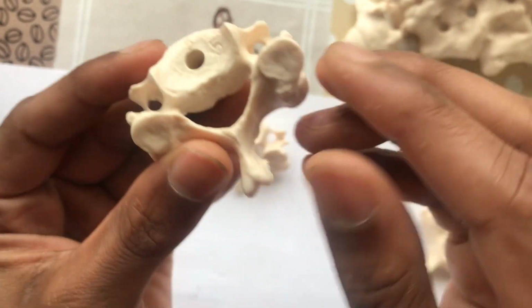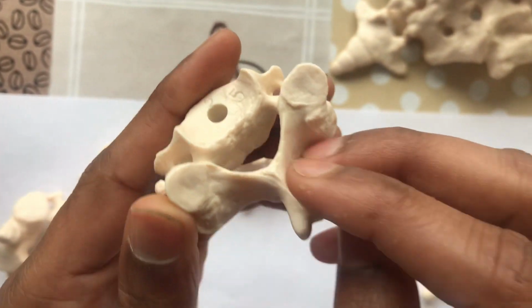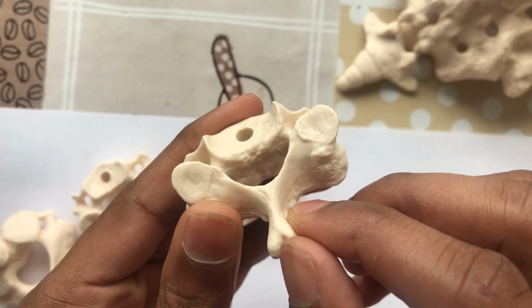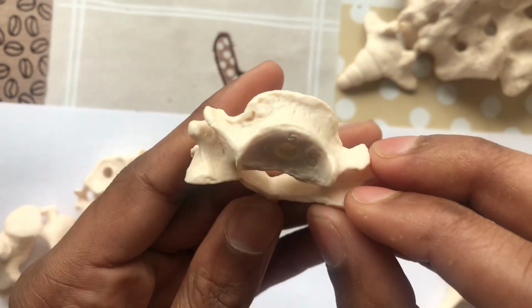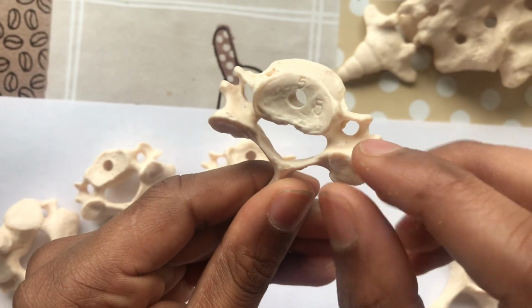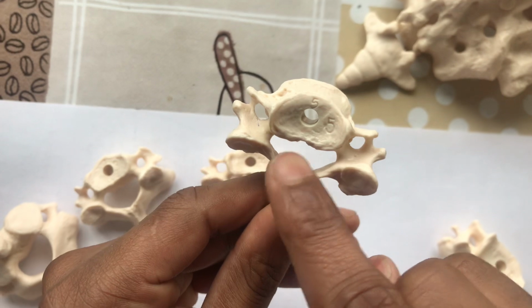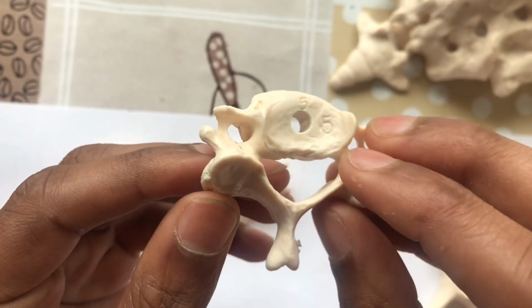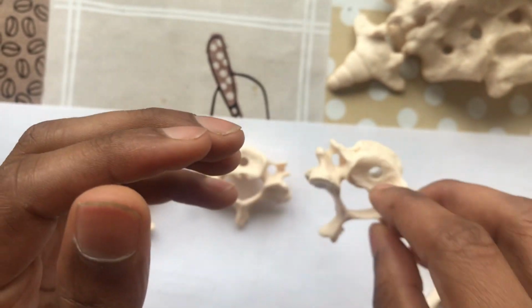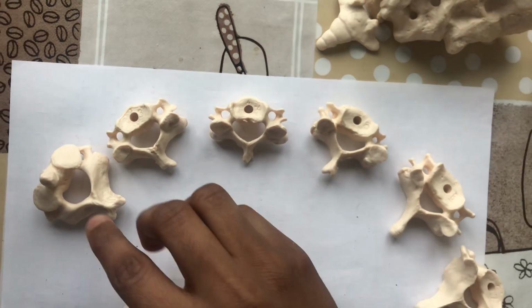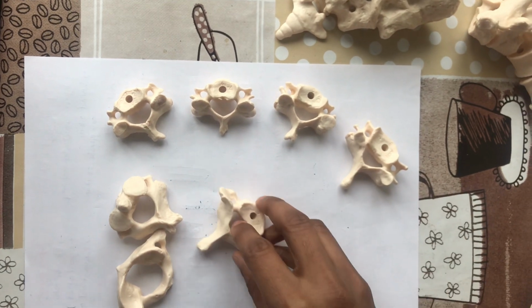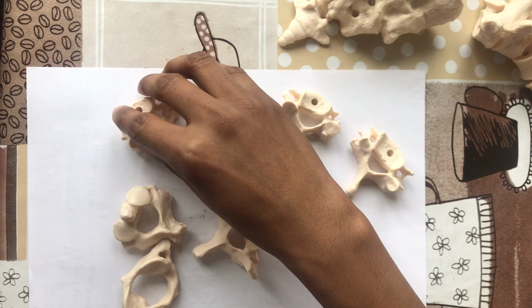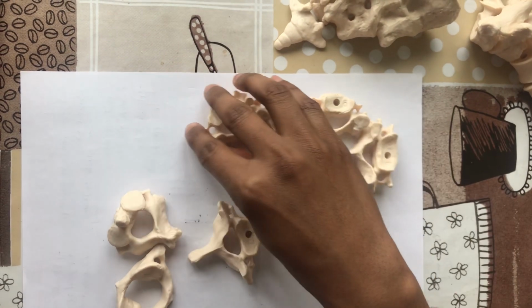And also if you are looking at the spinous process, it's quite small and facing downward, and it's bifurcated, you see. And if you are looking at the vertebral foramen, it's triangular in shape. So these are the unique features of the cervical vertebra. In addition to that, C1, C2 and C7 have some specific features. Because of that, the cervical vertebrae from C3 to C6 are called typical vertebrae.